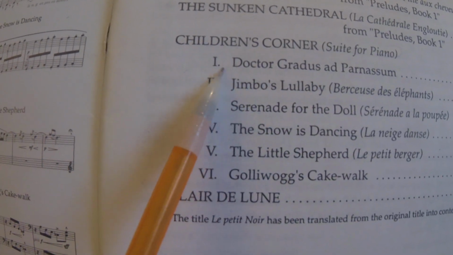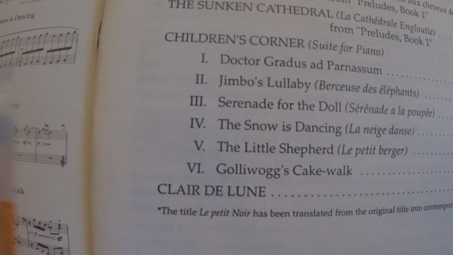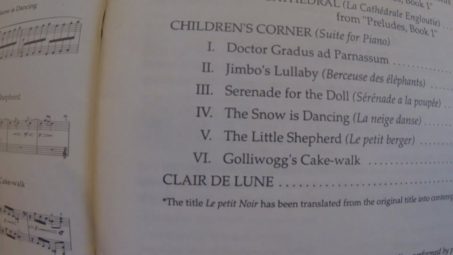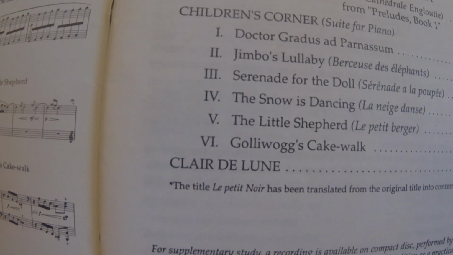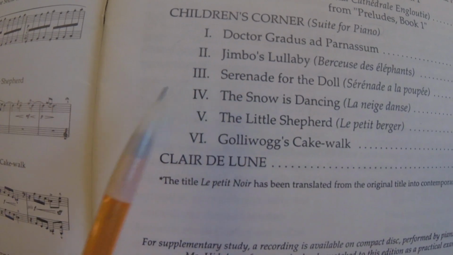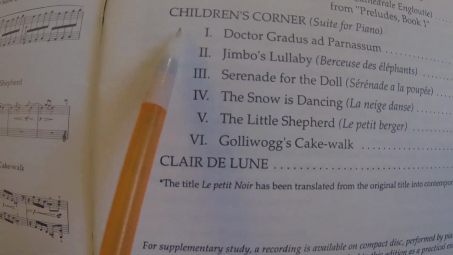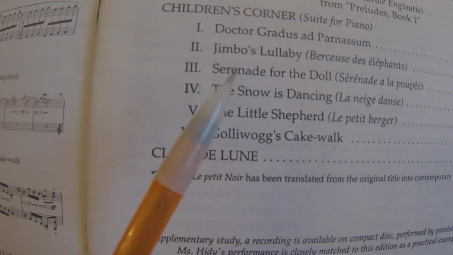Dr. Gradus is probably the most, besides the Golliwog, which is just a totally different style, and I would probably suggest that we don't do that one, just because I think you like the other type of pieces a little bit better of his work. But it would be good to listen to all of it, just so that you are familiar with it. You can say you've heard it.